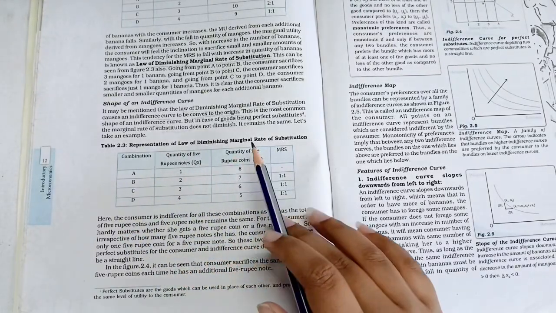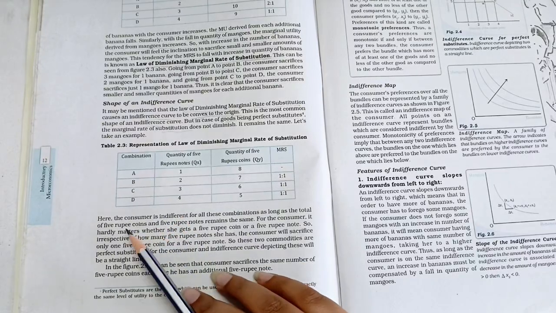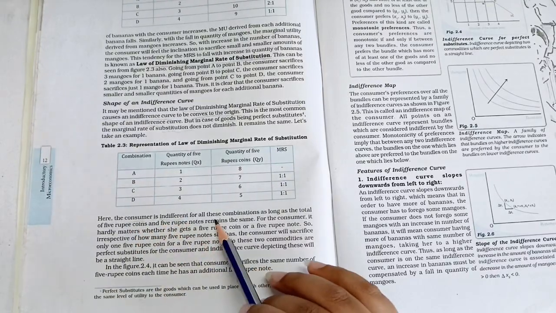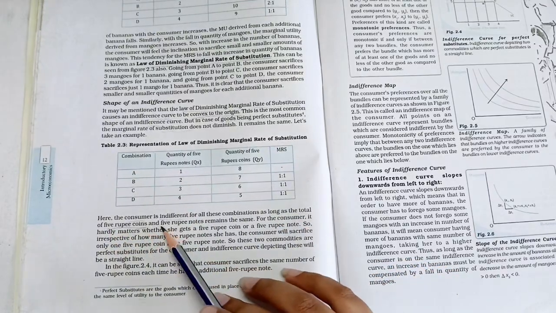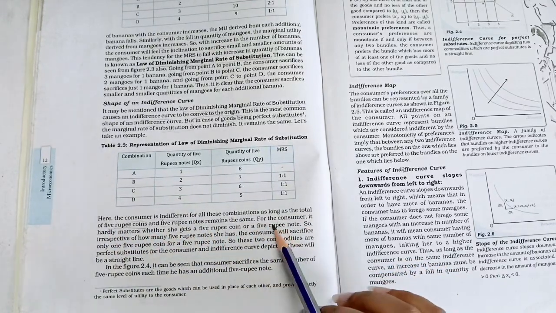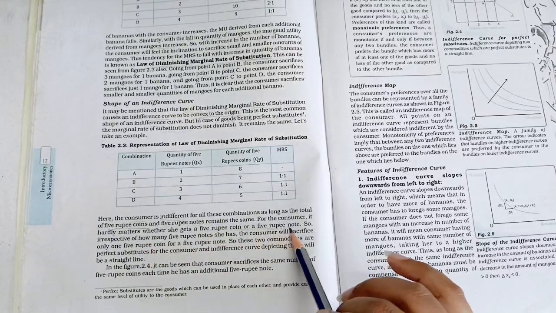Representation of law of diminishing marginal rate of substitution. Here the consumer is indifferent for all these combinations as long as the total of 5 rupee coins and 5 rupee notes remains the same. For the consumer, it hardly matters whether she gets a 5 rupee coin or a 5 rupee note.